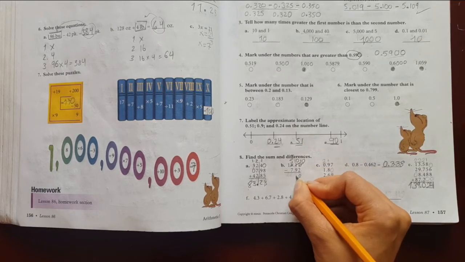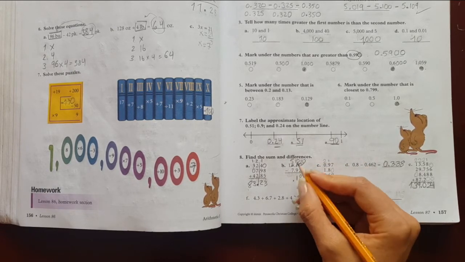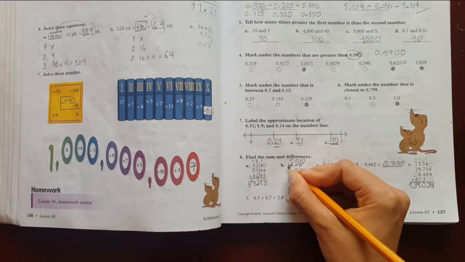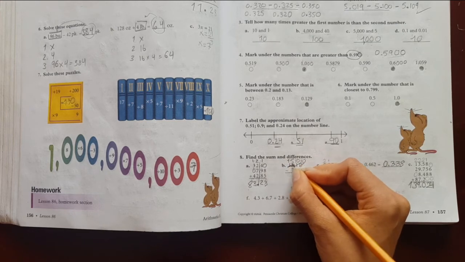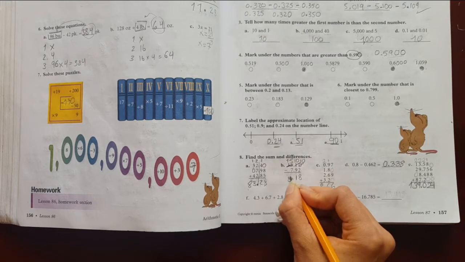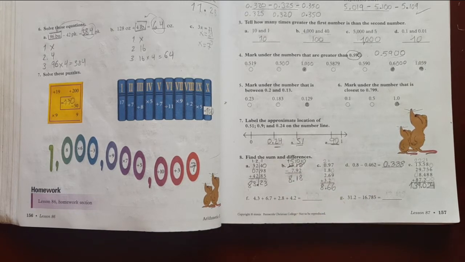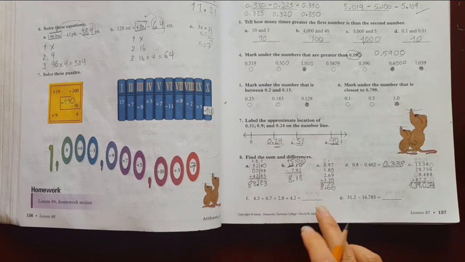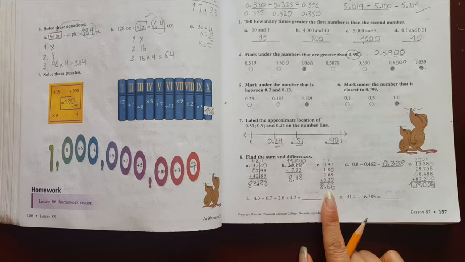10 minus 9, 1. Point. 5. May I take 7 from 5? No. So this one is a 15 and this one to a 0. And 15 minus 7, 8. 8.18. Right? Es importante, hijos, que en las sumas y restas de decimales rellenemos con 0, ¿vale? Al rellenar con 0, entonces así sabemos que tenemos una suma bien organizada. 8.66 es la siguiente.